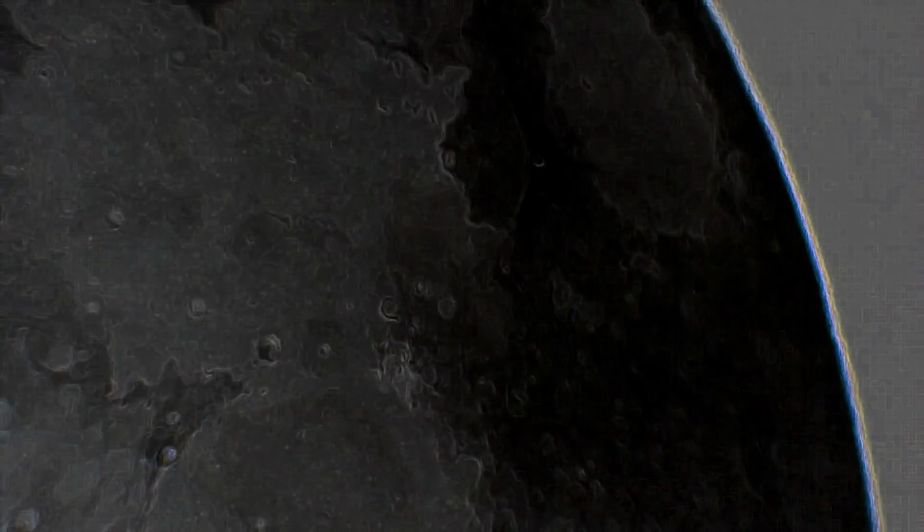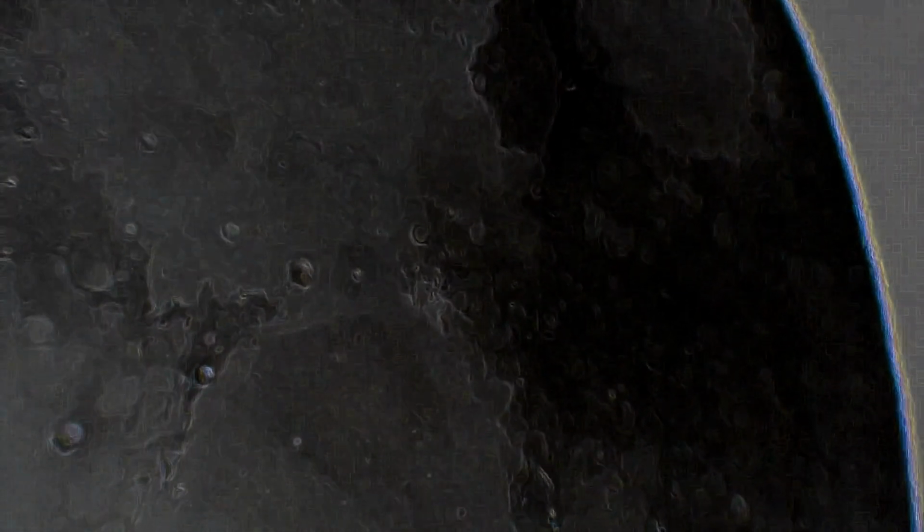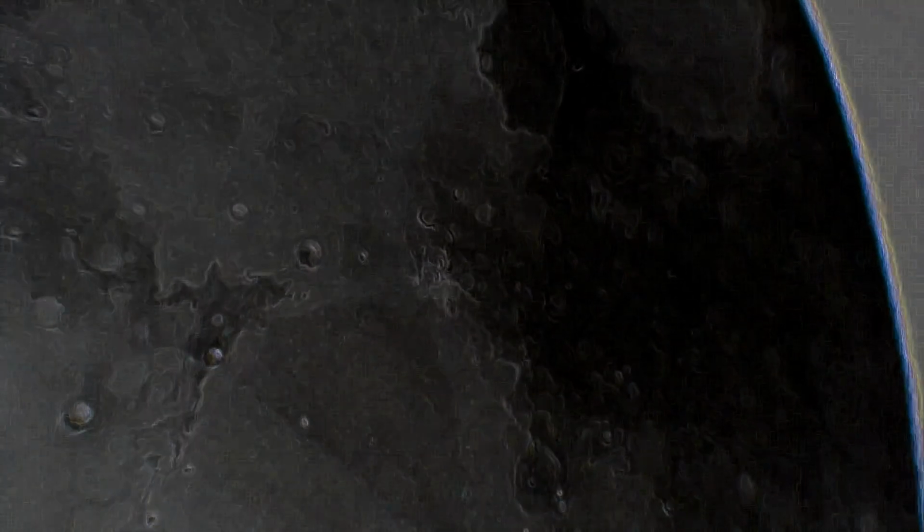Alright, here's with filters. This was the hardest footage for me to try to enhance. If you look at the outer limb of the moon, you'll see when the wave is crossing. It's very difficult to see on the inner left side, no matter what filter I applied. Here it comes, and there it is going through the lower left corner.